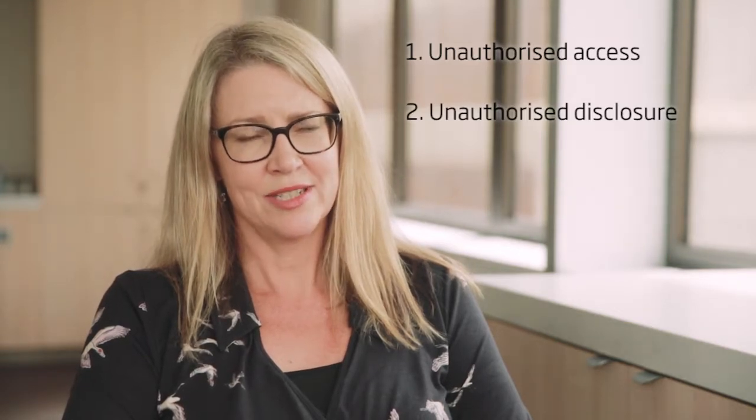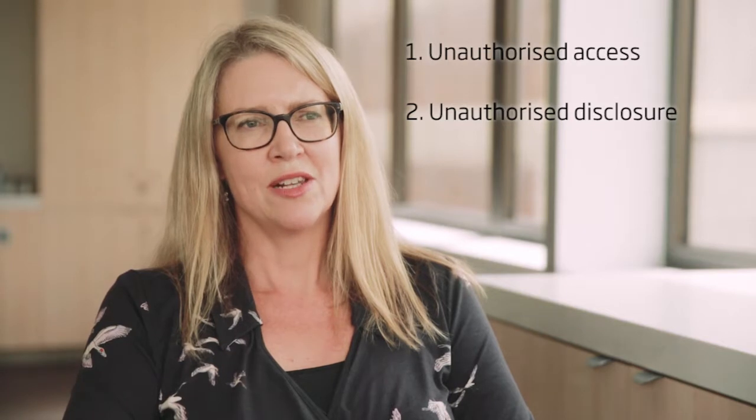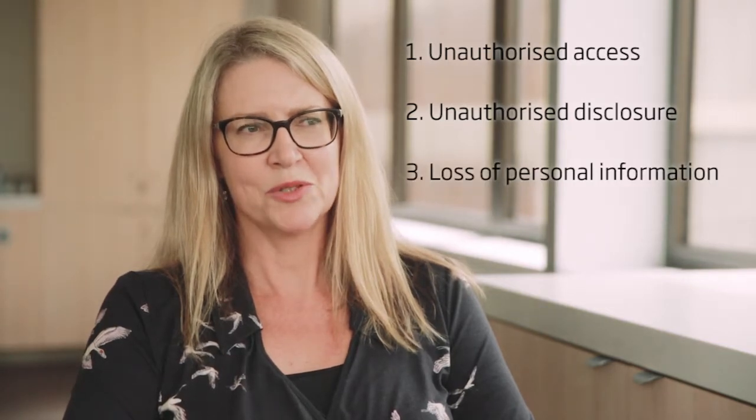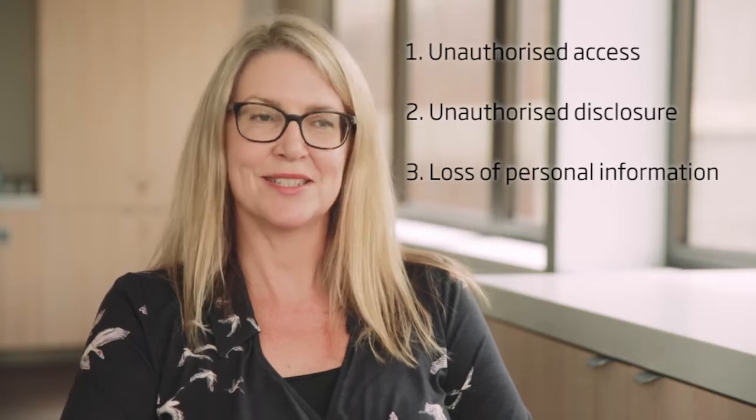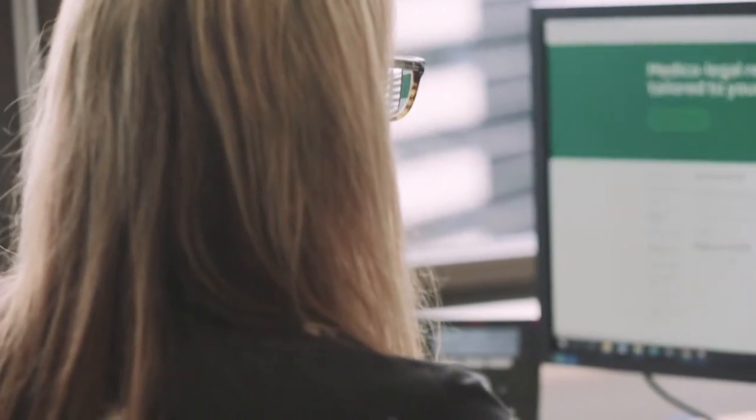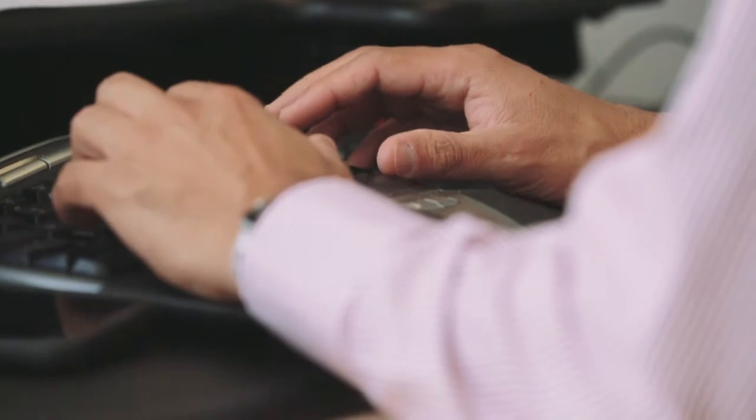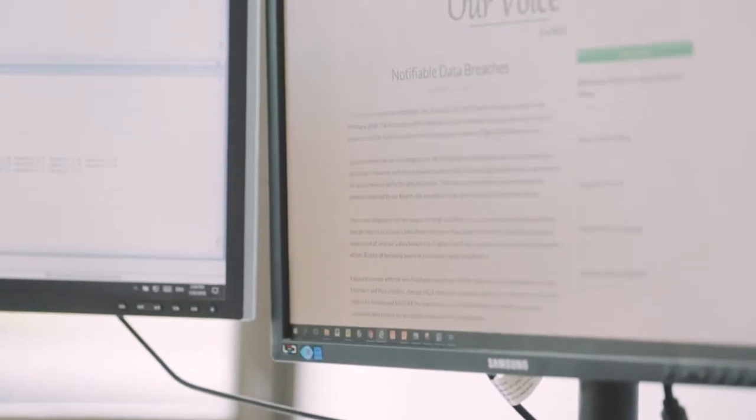A data breach could be one of three things under the law. It could be unauthorised access to personal information, unauthorised disclosure of personal information, or a loss of personal information which could potentially lead to unauthorised access or disclosure. So if there has been one of these breaches, then you need to decide, could that breach result in serious harm to an individual? And then you need to decide, can we contain that breach? Can we stop that risk of harm from happening?